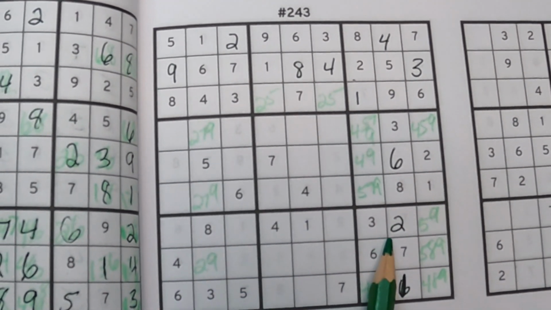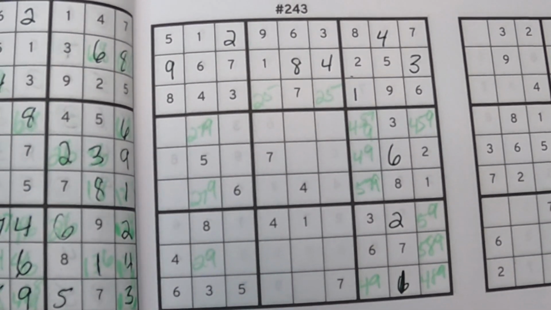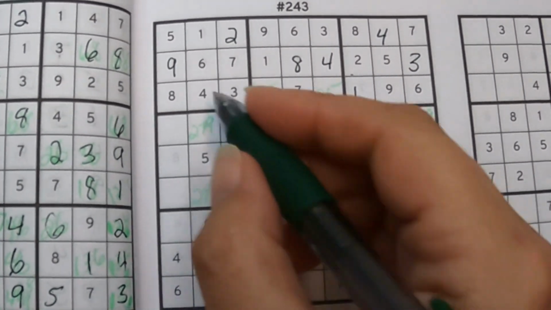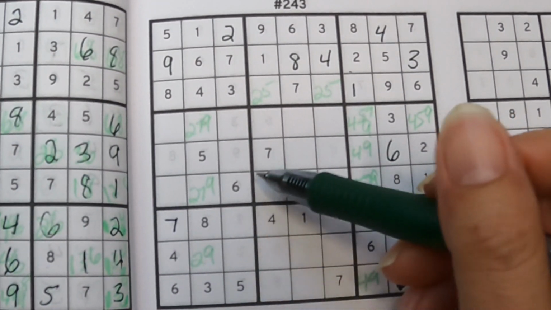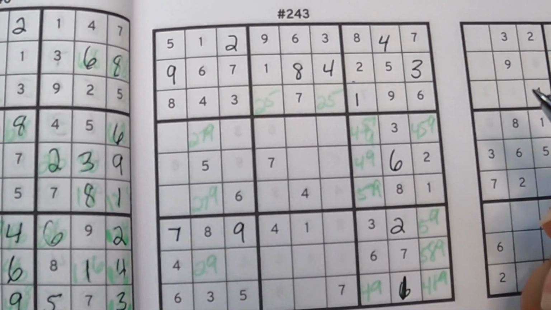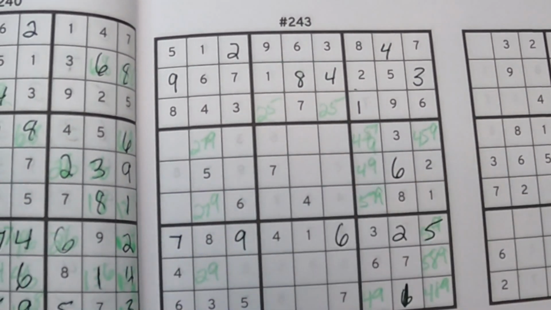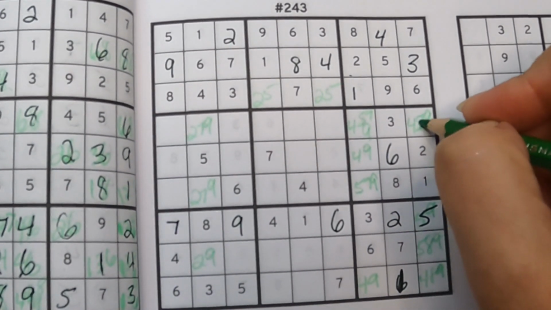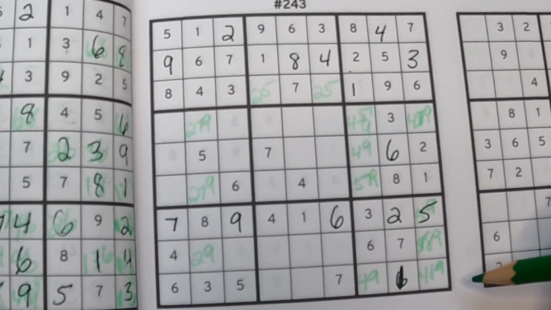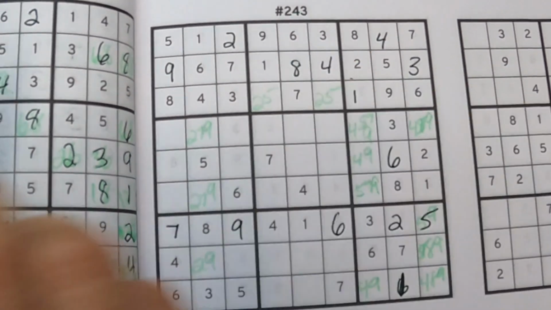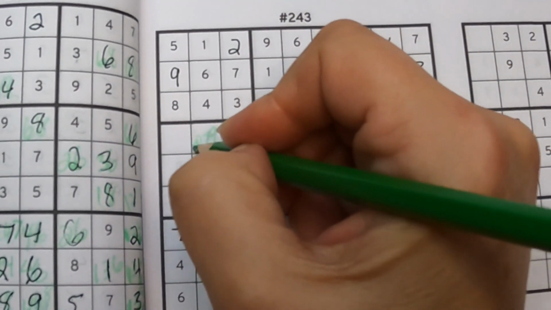If we look at this row, we're missing 5, 6, 7, and 9. We've got a 5 and 6 here and a 9 here, so this is our 7. 5 and 6 here, so this is our 9. 9 makes this our 5, 6. So now we can get rid of this 5 and this 5. That 9 makes this our 2. We can get rid of these 2's.